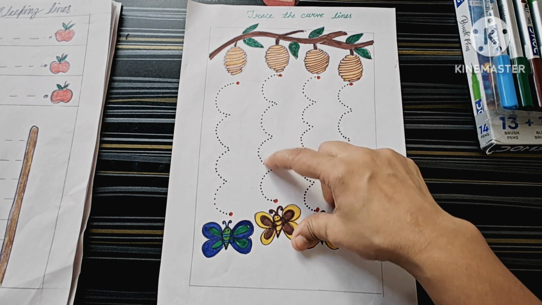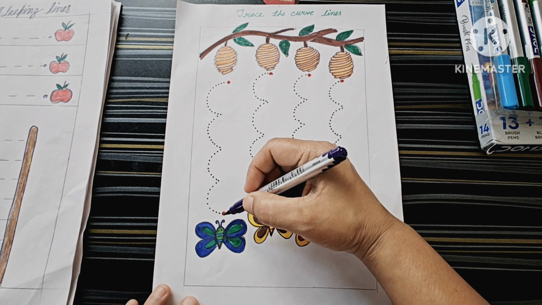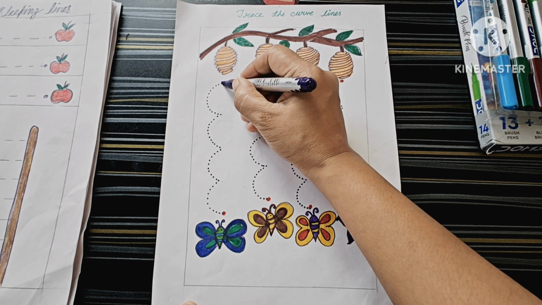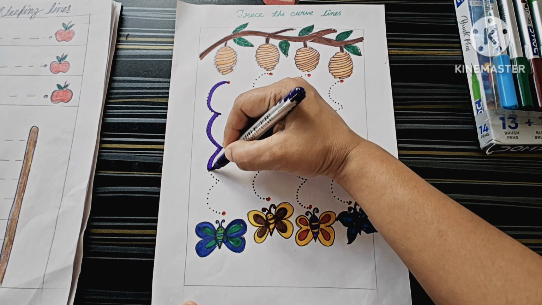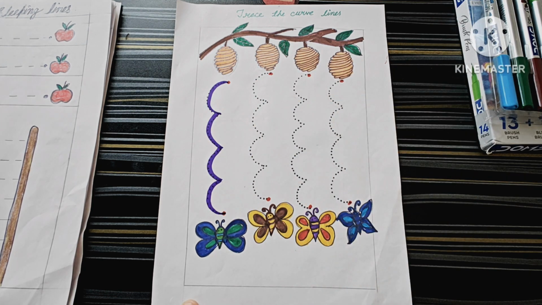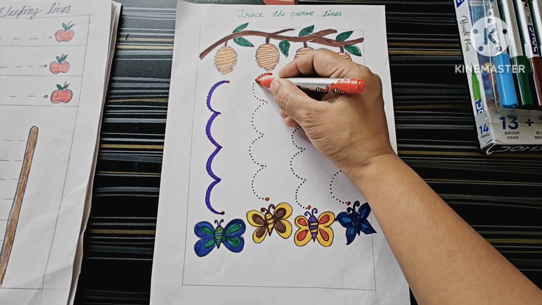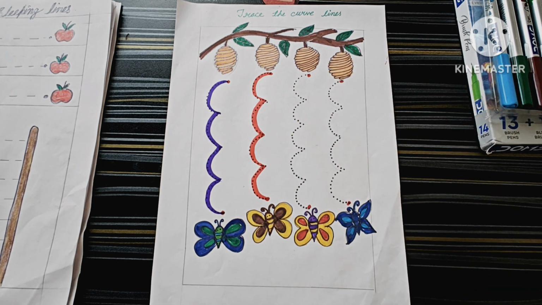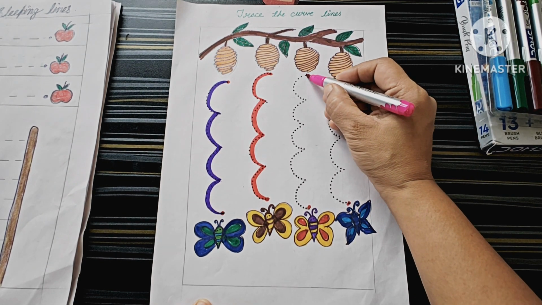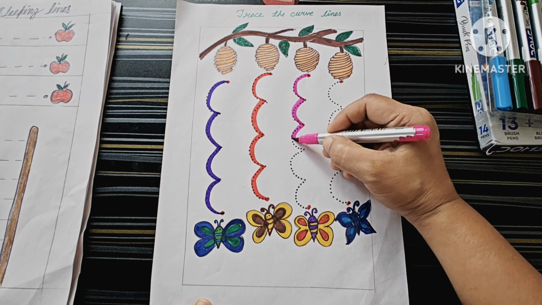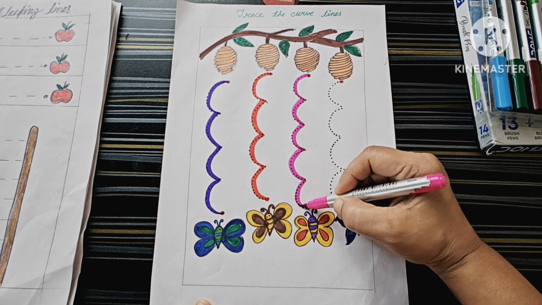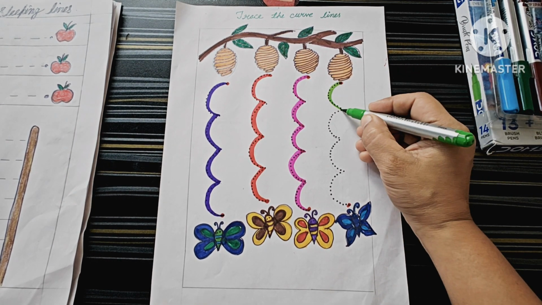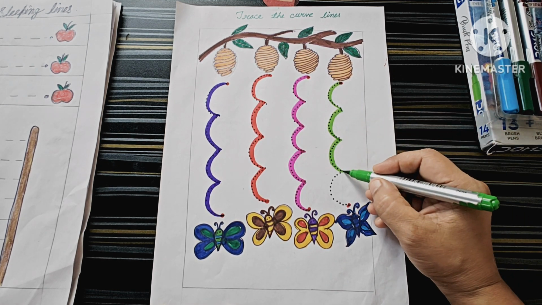These lines are curved lines. So you have to reach this butterfly to its home. So let's start. This is a curved line. These are curved lines.